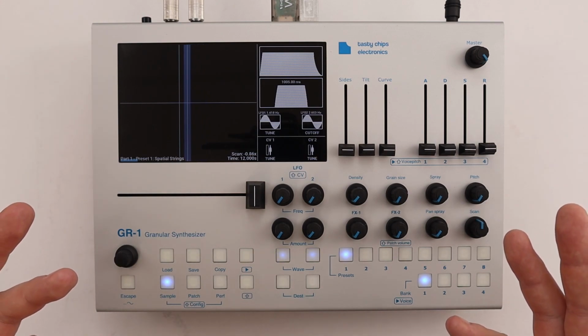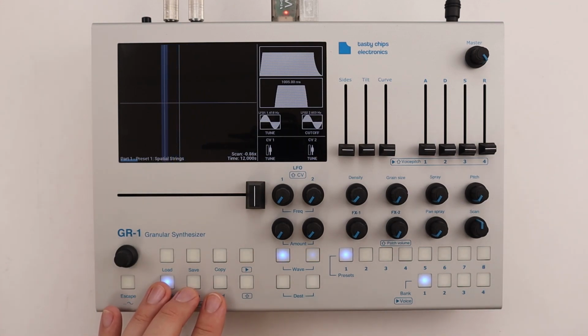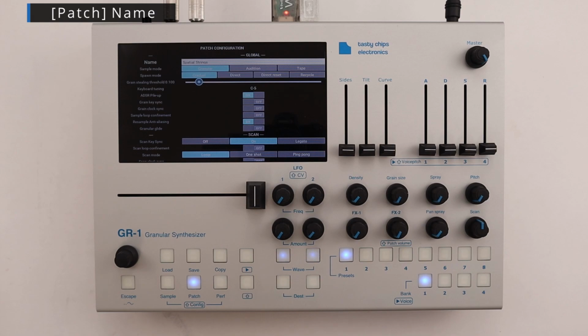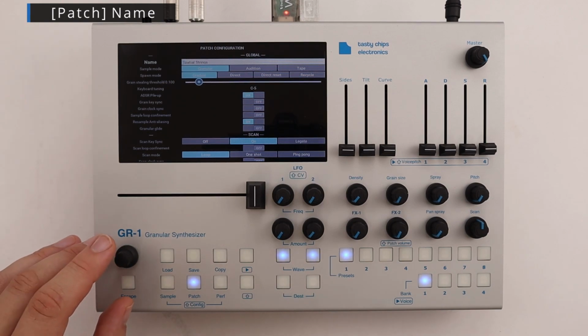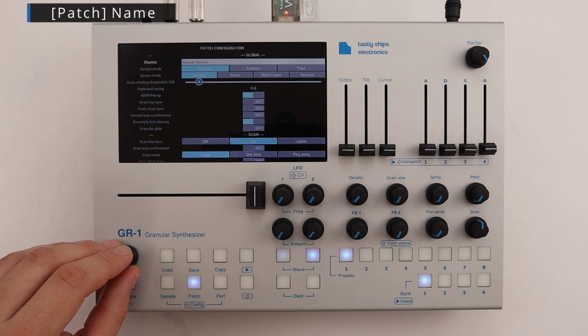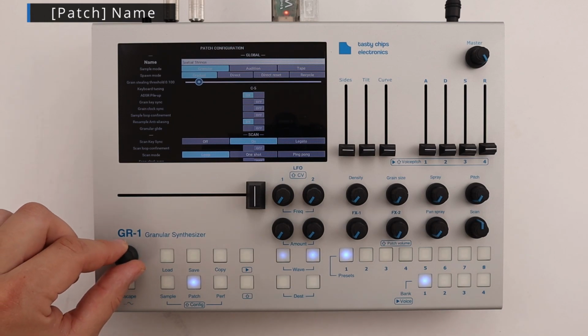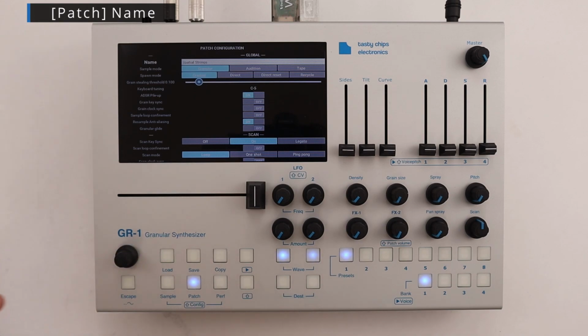These instructions have covered the first of 3 menus of the GR1, so let's dive into the second one, which is the patch configuration menu. Starting off with the most exciting one of them all, the name text box. Enter the text box by pressing the encoder and scroll to the character that you want to edit. Press the encoder to highlight a character and edit the character by scrolling with the encoder. Confirm your chosen character by pressing the encoder again.